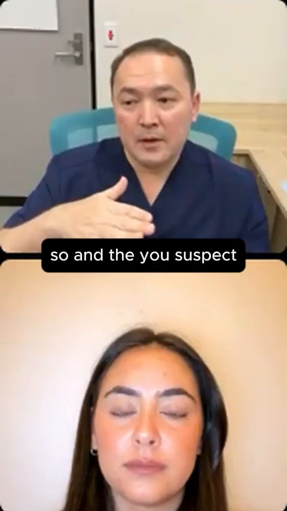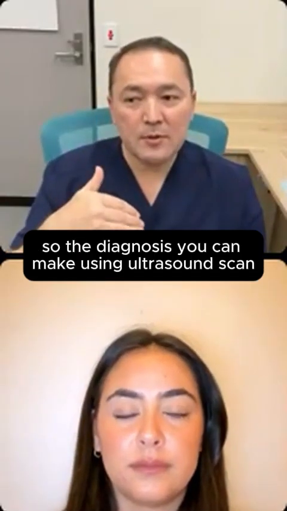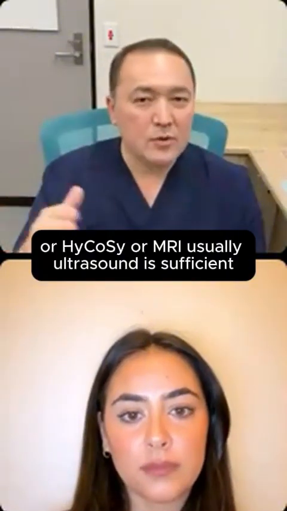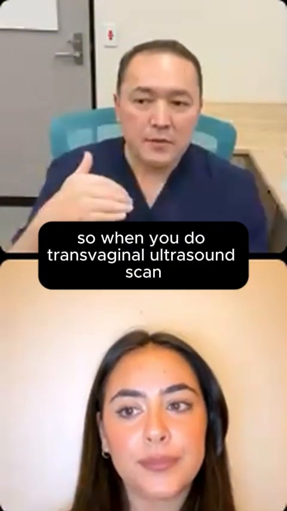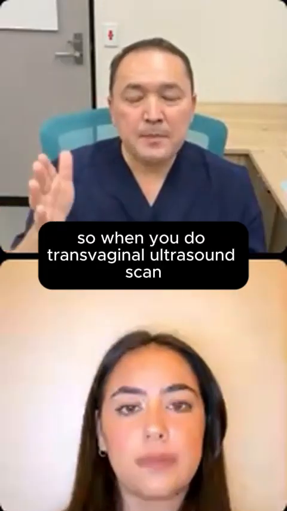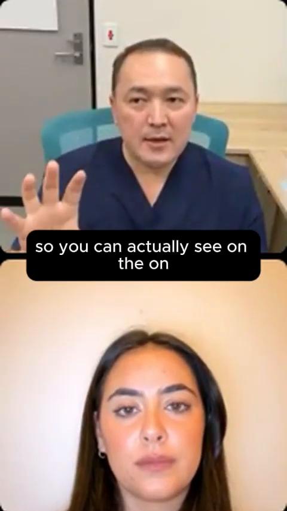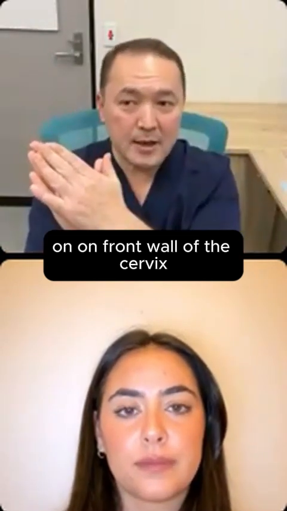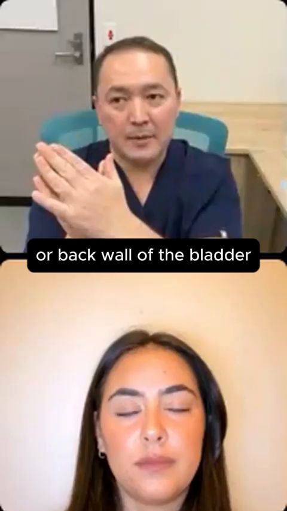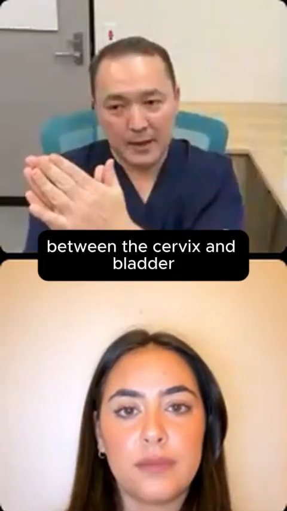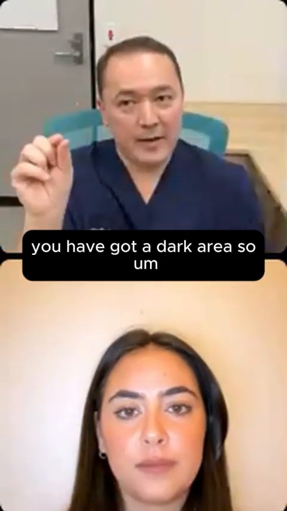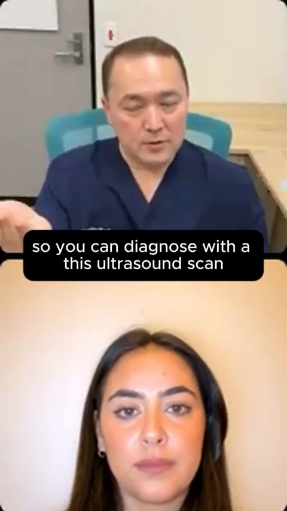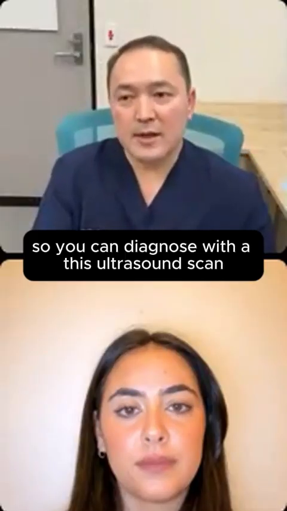So you suspect it, and the diagnosis you can make using ultrasound scan or HICOSI or MRI. Usually ultrasound is sufficient. When you do a transvaginal ultrasound scan, you can actually see on the front wall of the cervix, or back wall of the bladder, between the cervix and bladder, a dark area which is filled with fluid. So you can diagnose with ultrasound scan.